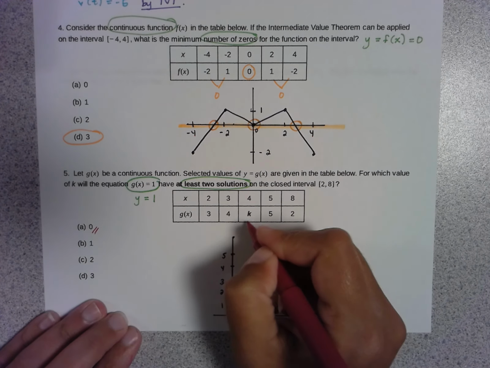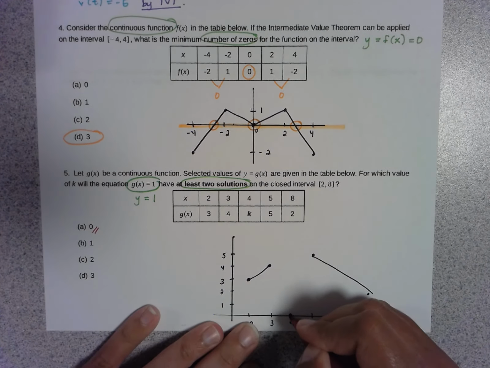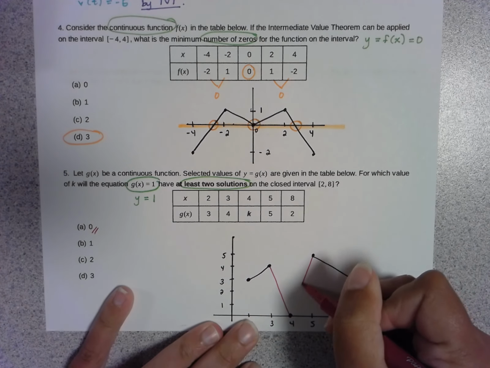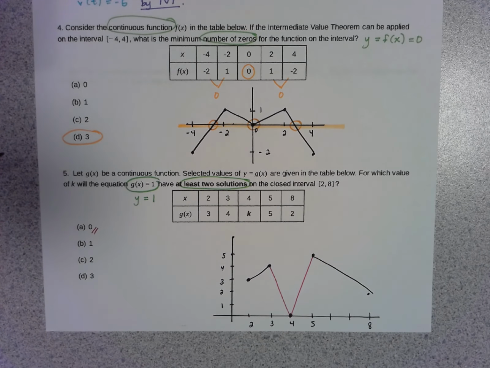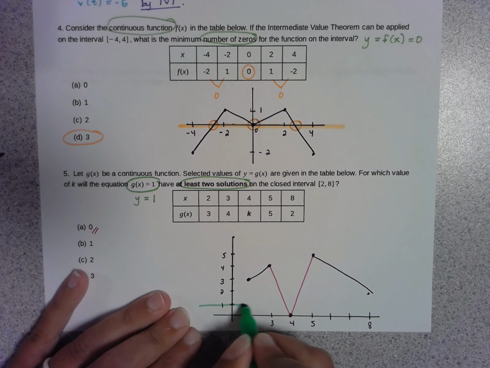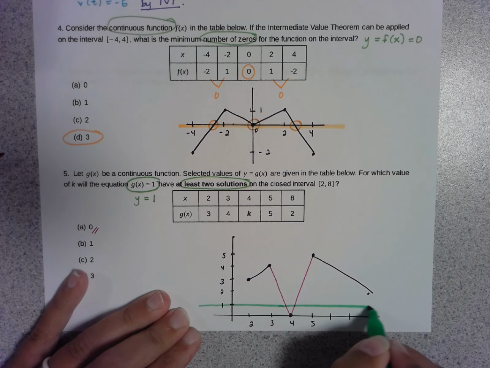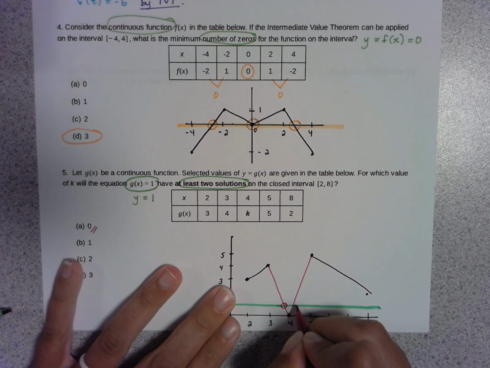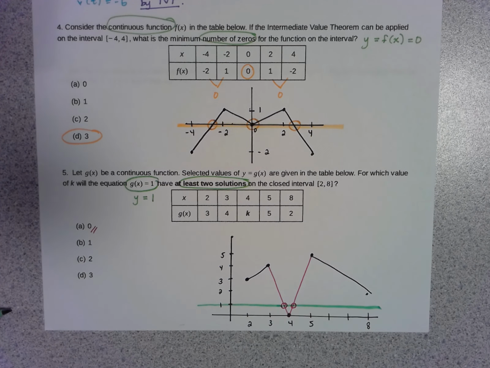So if we make this k value 0, that would put the point right here, which means our graph would get connected like this. Now let's ask ourselves, how many times is our y value 1? So our y value being 1 means we want to cross this line in 2 spots. Well, based on this graph, it seems like that happens. I've got 2 output values, but let's just be sure by checking our other answer options.